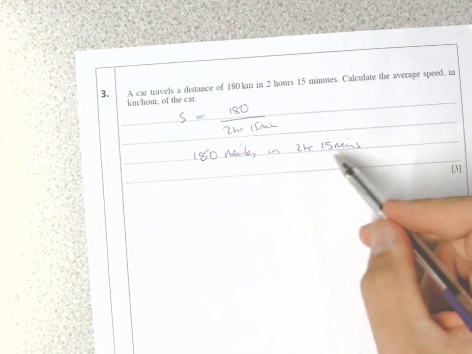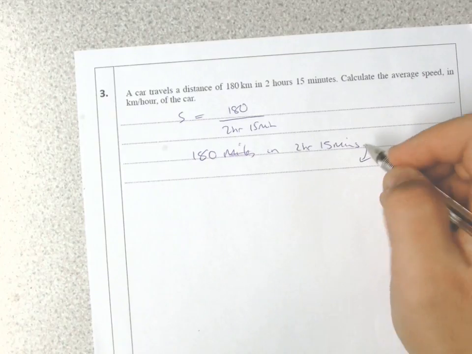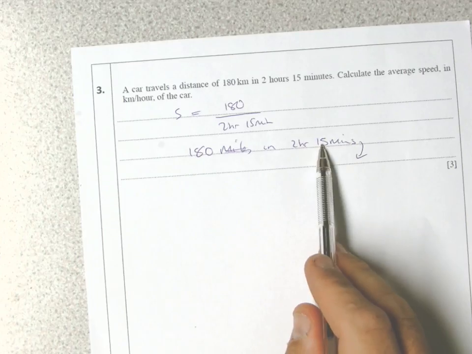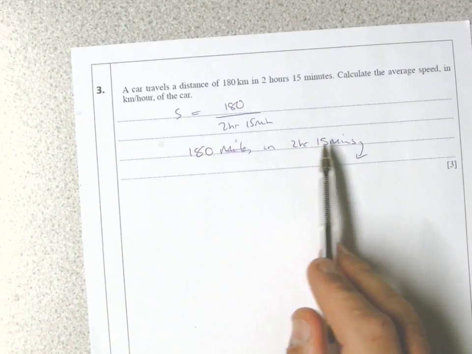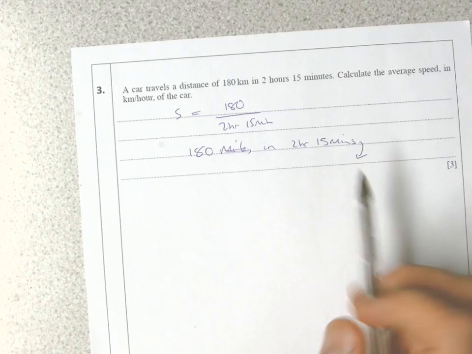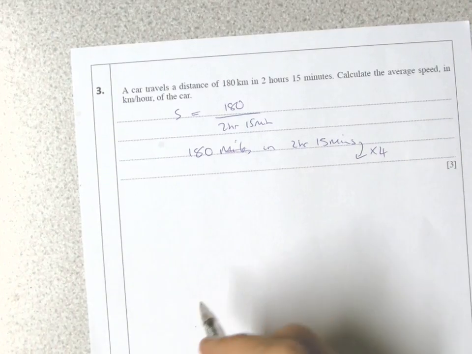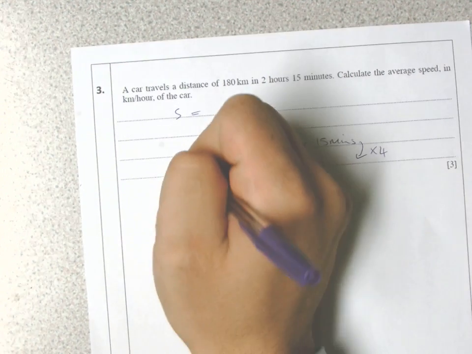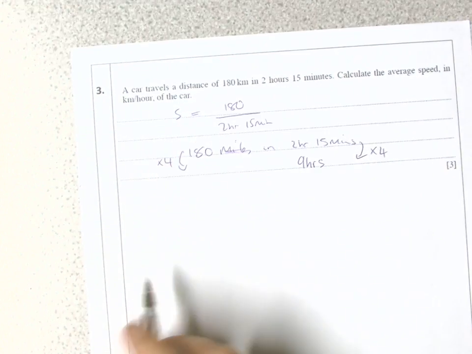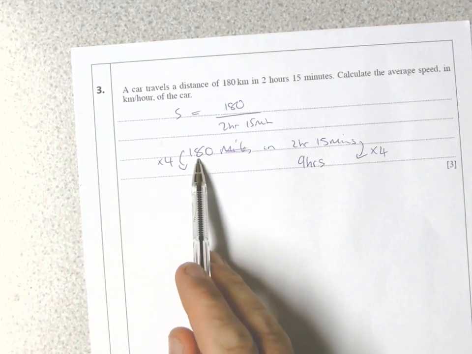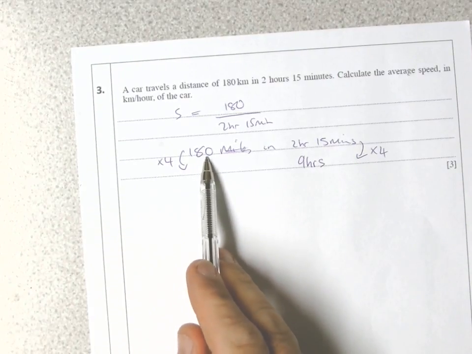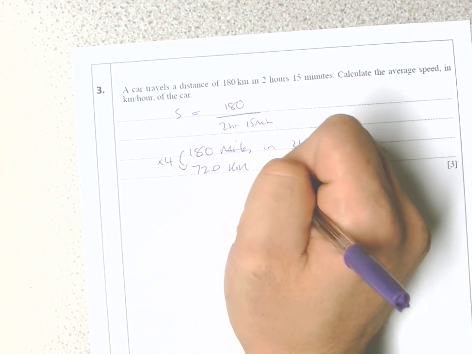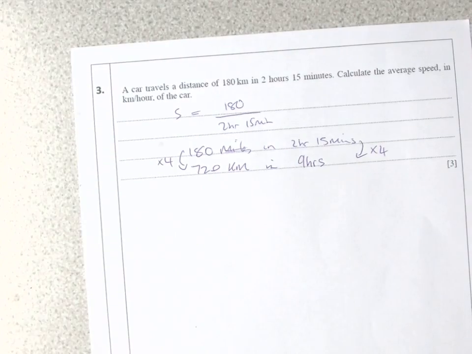Now, you've got to think, to make this whole, what could we times this by? If we times it by 2, you get 4 hours 30 minutes. So if we times it by 4, we'll actually get 9 hours. You'd have to times this by 4 as well. Not easy to do, but I suppose if you double it, you get 360, and double it again, you get 720. So it was kilometers, wasn't it? So 720 in 9 hours.